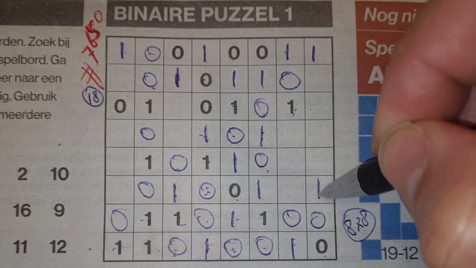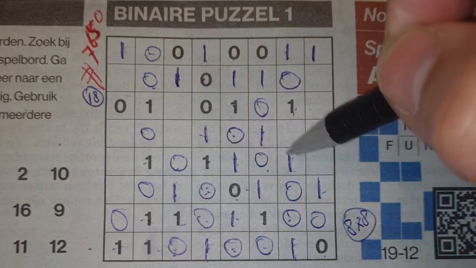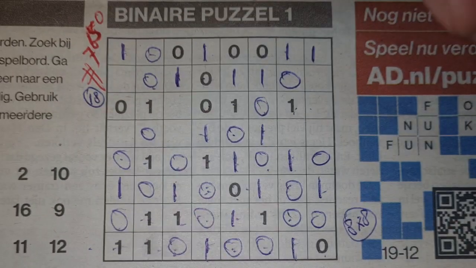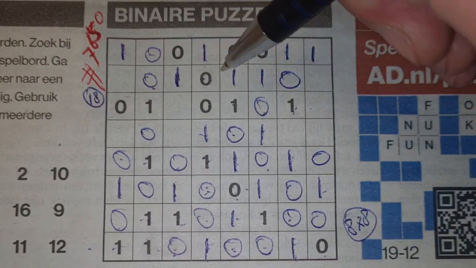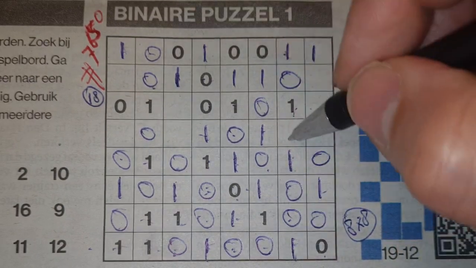Double 0 here, 1 there, 1. Between 2 ones comes a 0. Double 0 here, 1 there, 1. 4 ones we have here, so the rest are zeros. Between 2 zeros comes a 1. 1, 2, 3, 4 ones, so the rest are zeros.